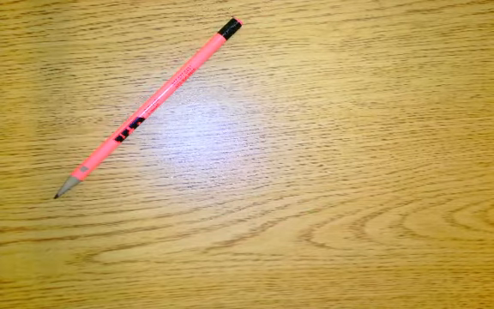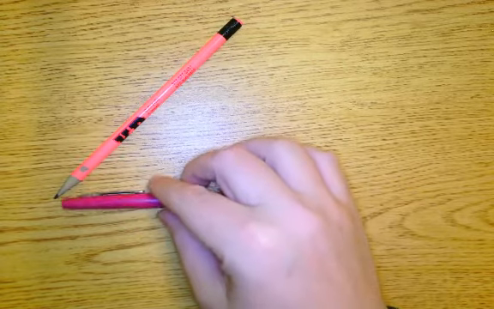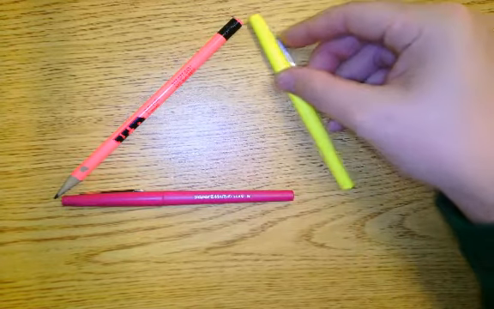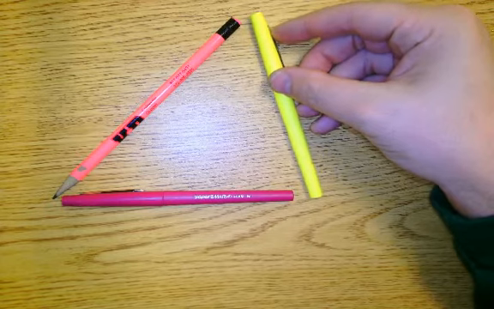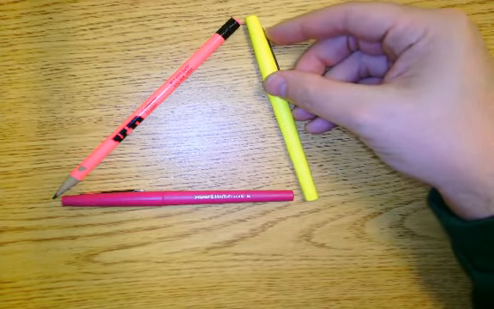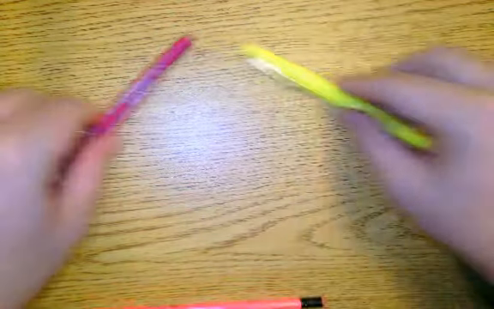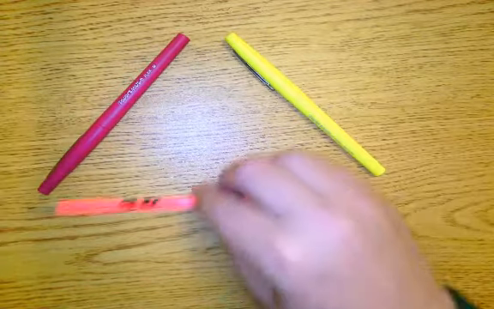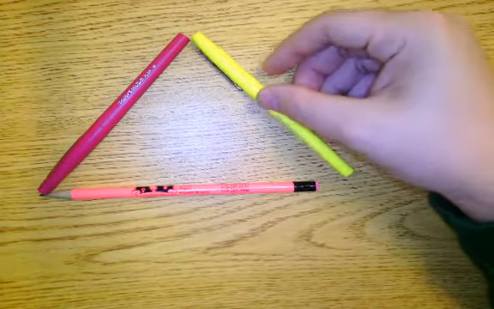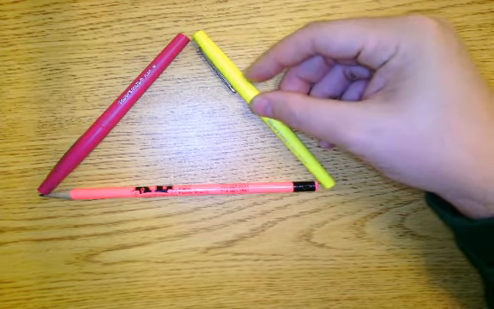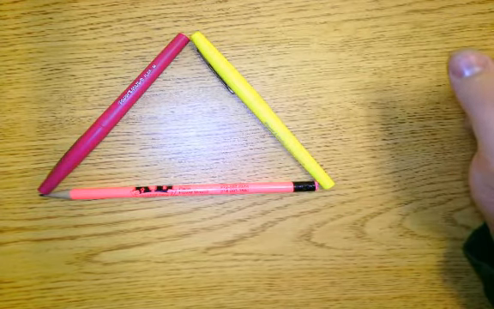The reason I know this is going to work is because these are the same lengths. The only way to do one triangle from here is right here. Okay, actually no, I'm doing it the wrong way. Let's use the KD pencil as the base. Okay, so for this one, the only option is this, because these two pens are the same length. Okay, so those are your options.